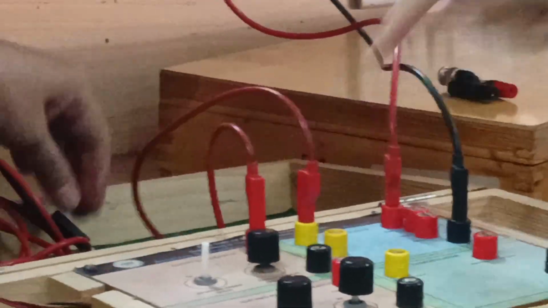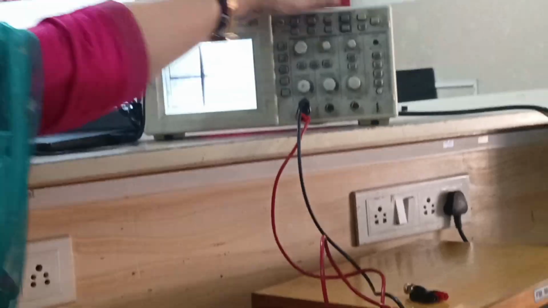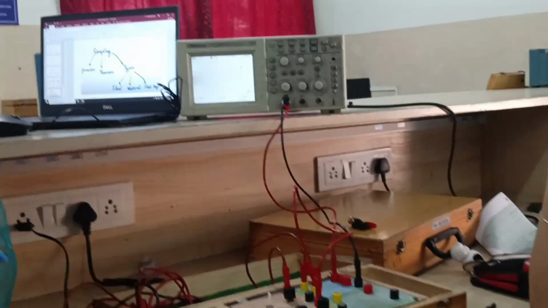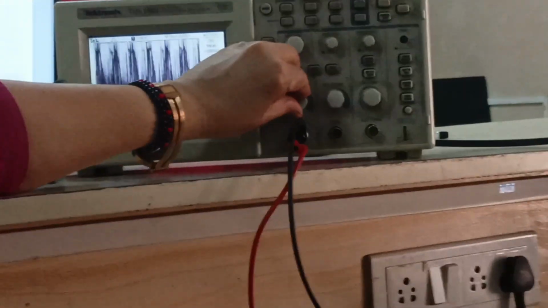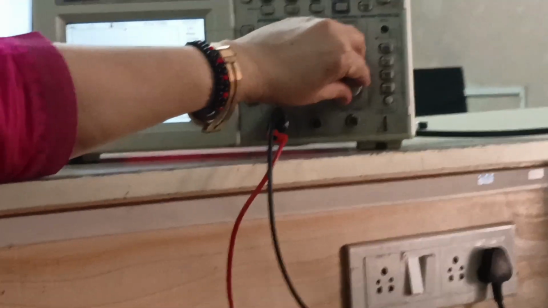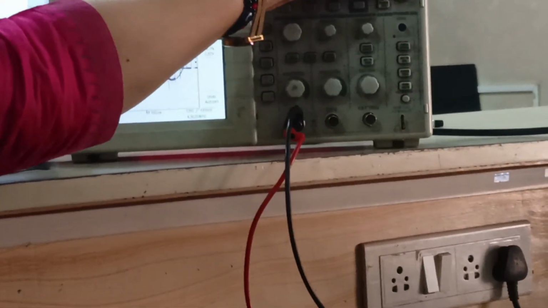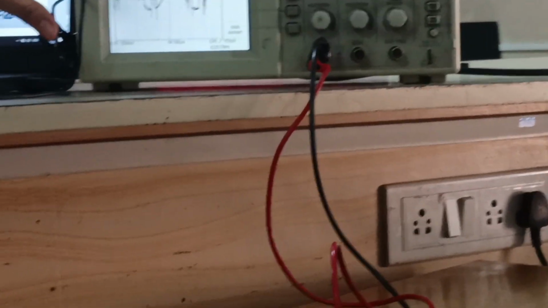The dotted lines are showing. Let's see whether it will need to connect. Now you can observe this is the sample version. It is a natural sampling you are observing.